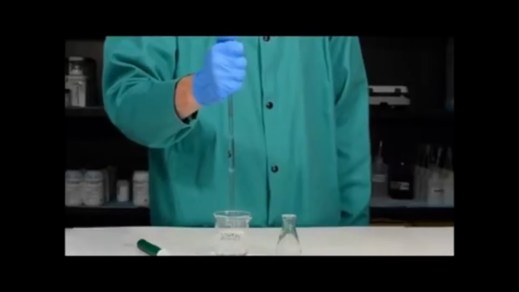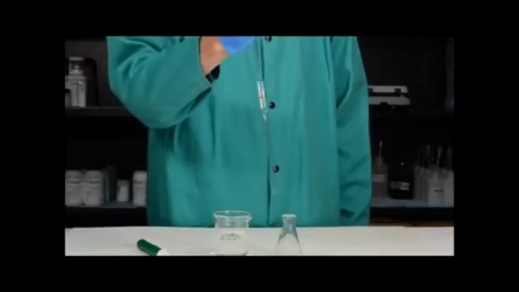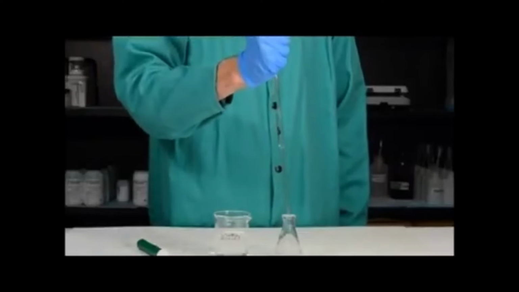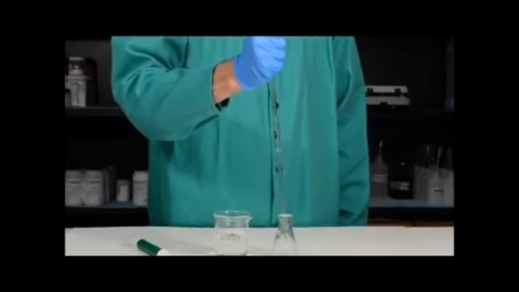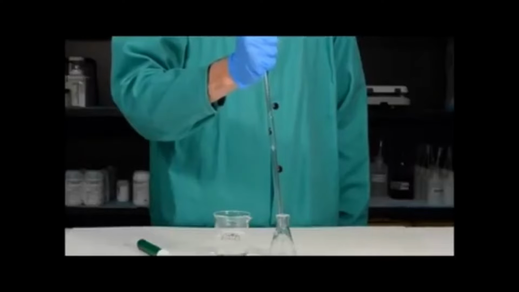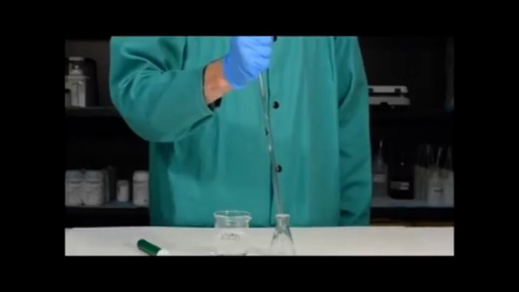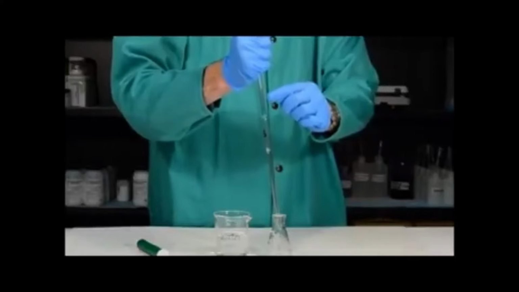Once you've reached the calibration line, you want to transfer the pipette from the beaker into the Erlenmeyer flask and then remove your thumb. Once you remove your thumb, the liquid will flow out of the pipette and into the flask. You'll notice that it flows out quite slowly. This is because it has a very small hole in the end. This is designed on purpose so that you can actually stop at the calibration line.